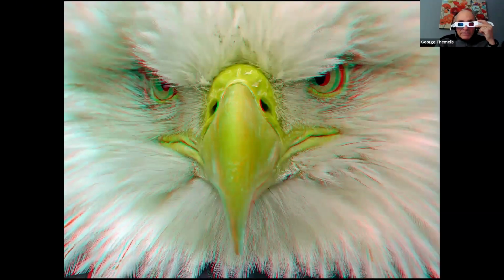This is a bald eagle that was in a museum of natural history here in Cleveland. It's far away from me. I've zoomed all the way in, and then I crop to increase the magnification further.